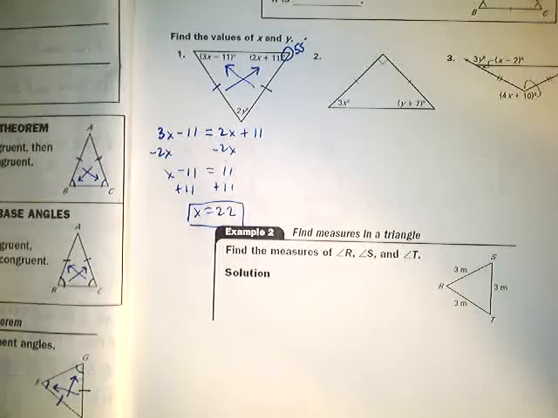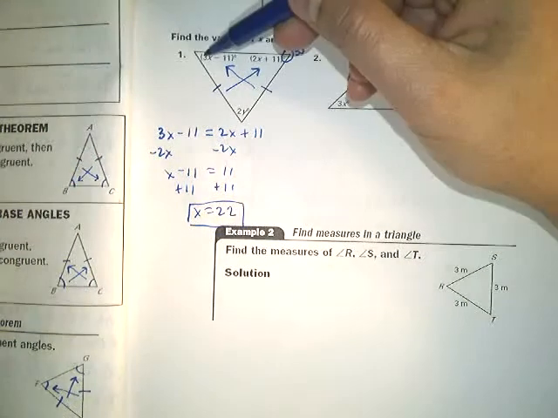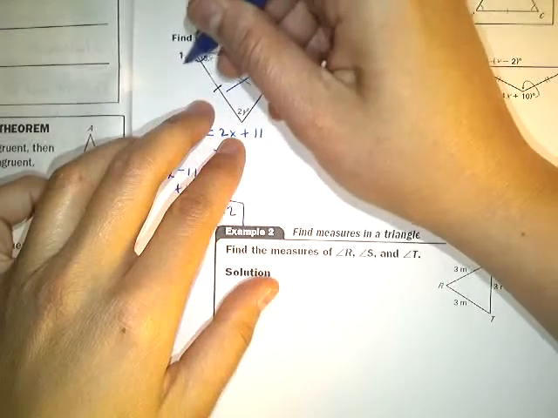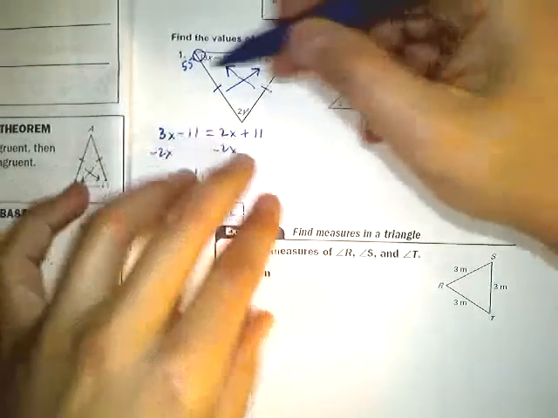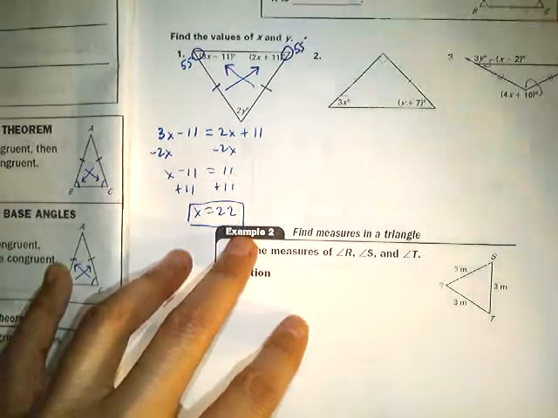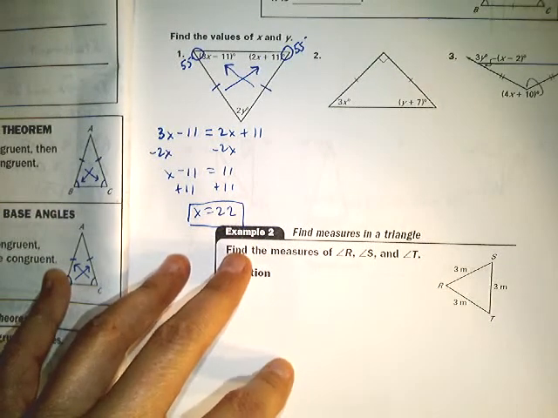And 3 times 22 is 66. Minus 11 would make this angle the same, 55 degrees. Well, we said they'd be the same, right? If these two sides are congruent, then those angles opposite would have to be the same measure. Absolutely.